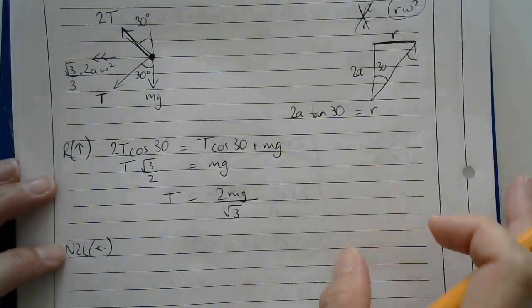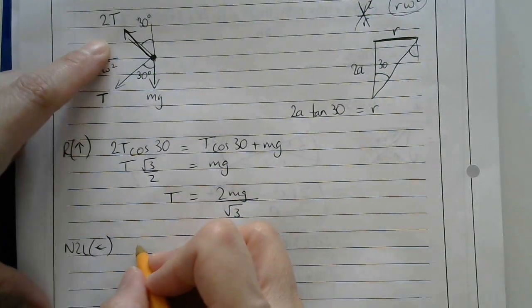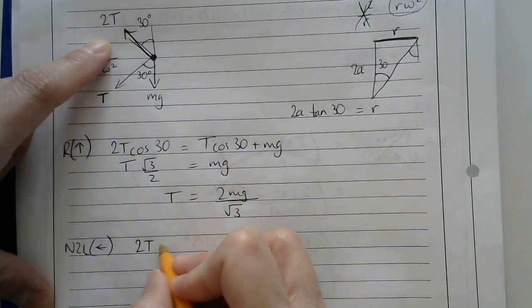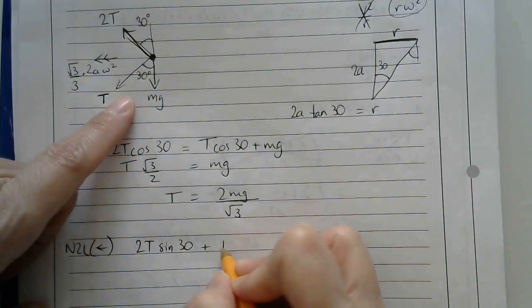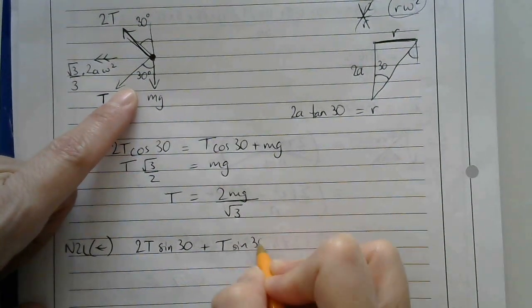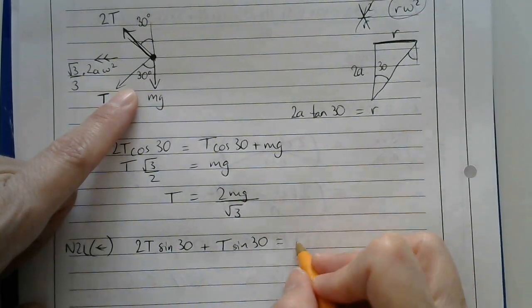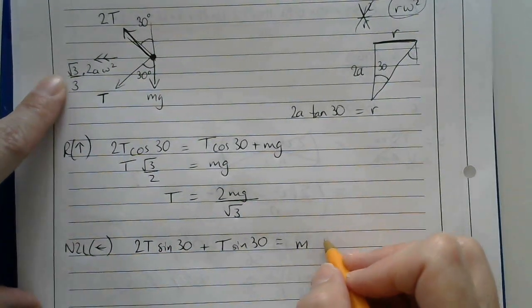Then resolving horizontally, I have 2T sin 30 plus T sin 30 equals the mass times the acceleration.